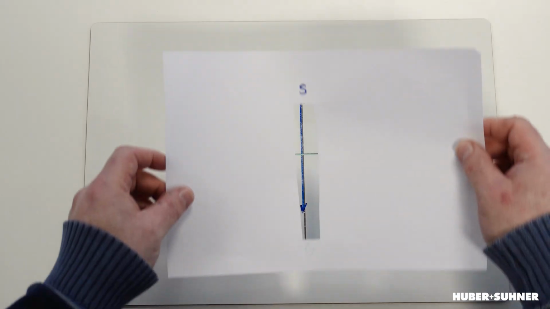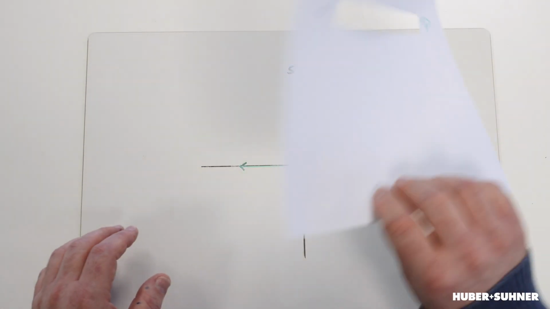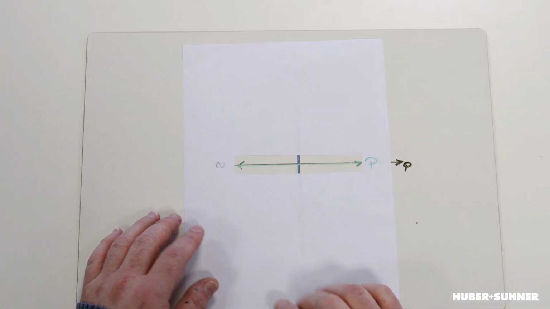So how does this polarization filter work? You can imagine the polarization filter like a slot or like a grating. And if I now put it here on this sketch, you can see the blue component is passing, but the green one is blocked away. If I now turn this slot or this filter by 90 degrees, you can see the P component is passing and the S component is blocked.